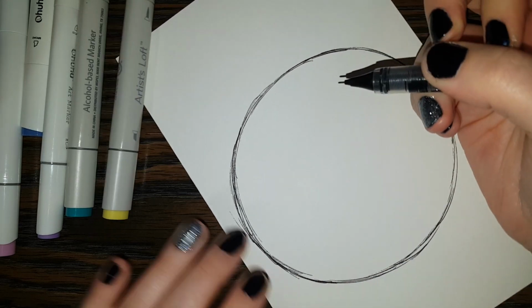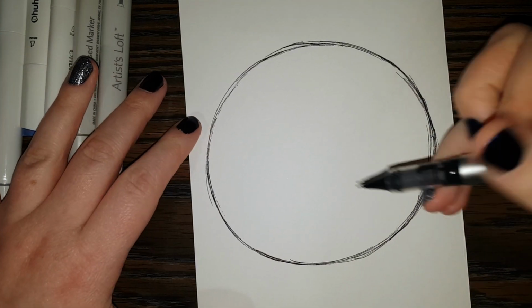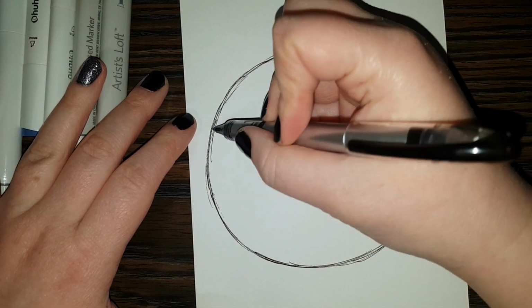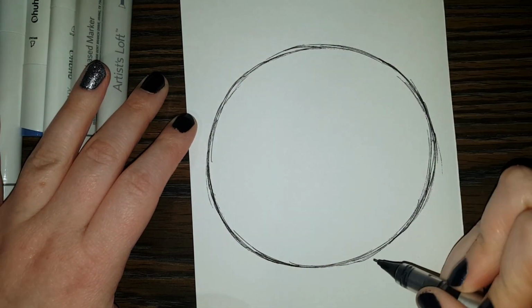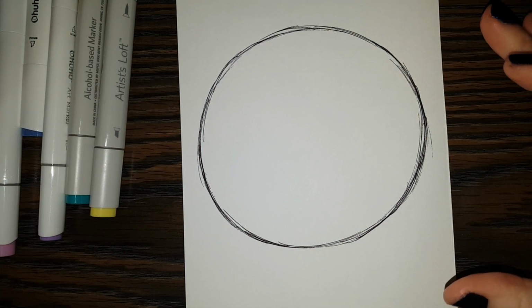You could always find a round object and just trace the bottom of it, and it'll probably take you a lot less time to do that than me drawing a circle on my page.